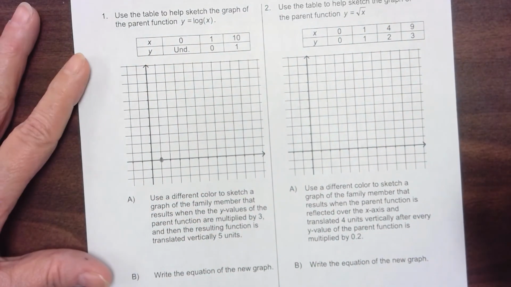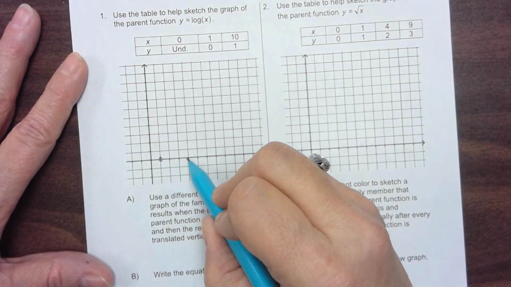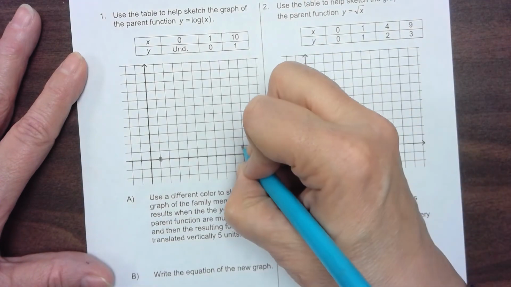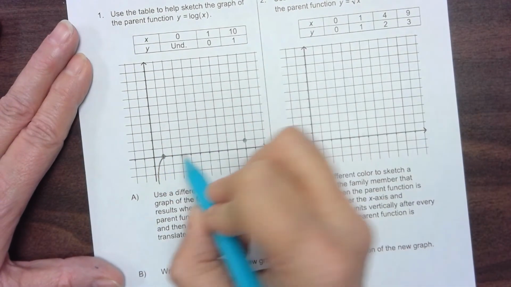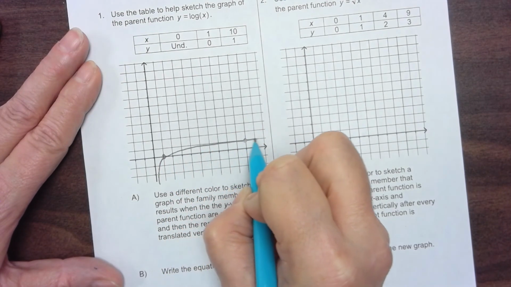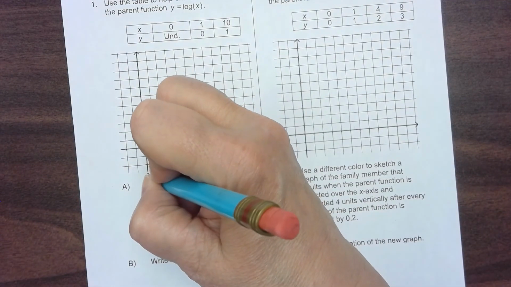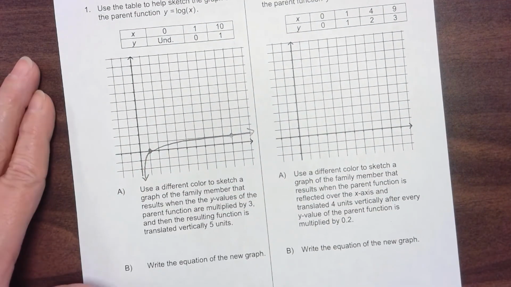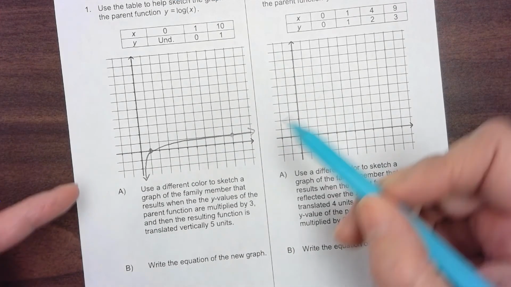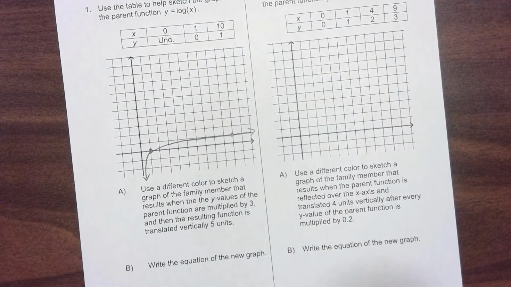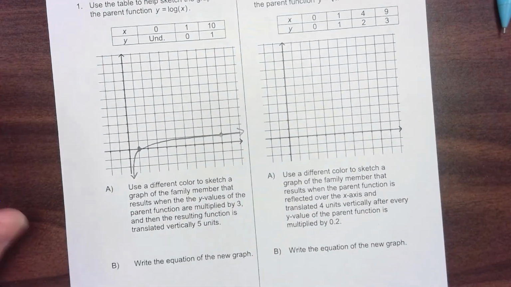This is the undoing of an exponential function. And then we have 10, 1. So this is coming up from below, and it's approaching the y-axis. That's its asymptote for this parent function. So this is what you're going to do the transformations for. So this should be a quick, easy assignment for today.